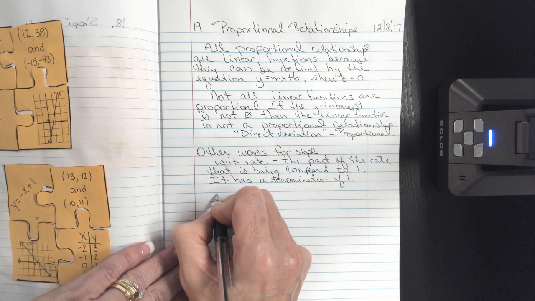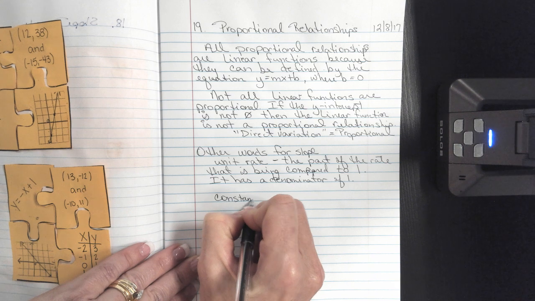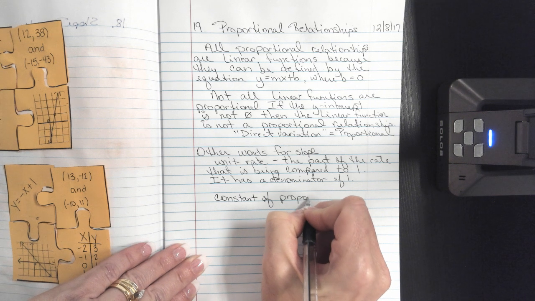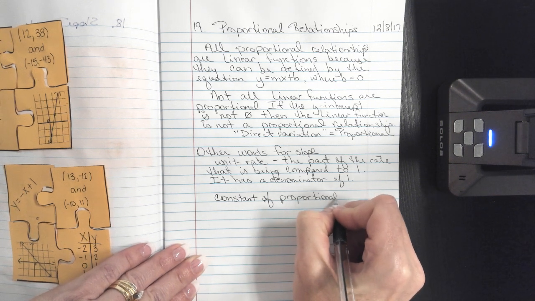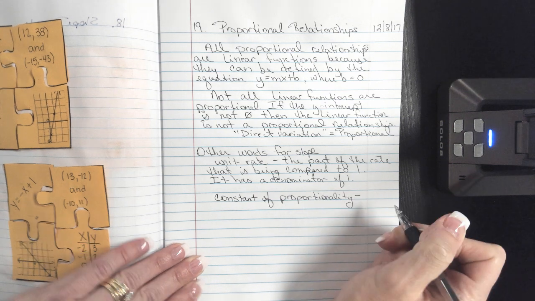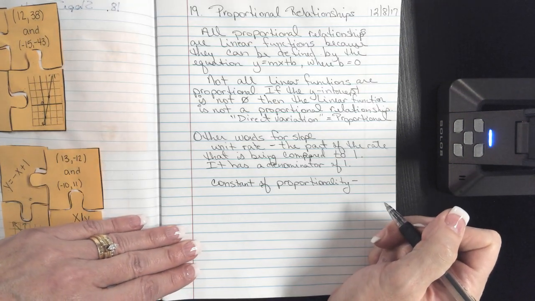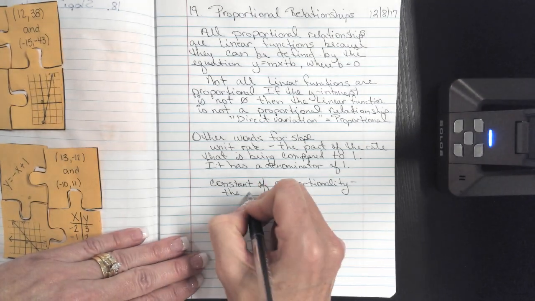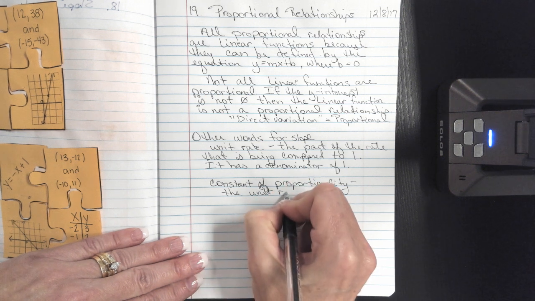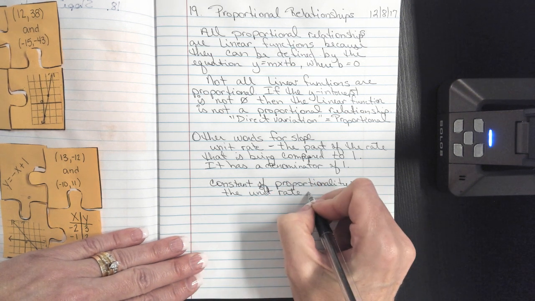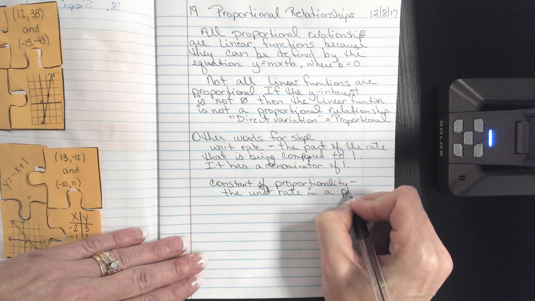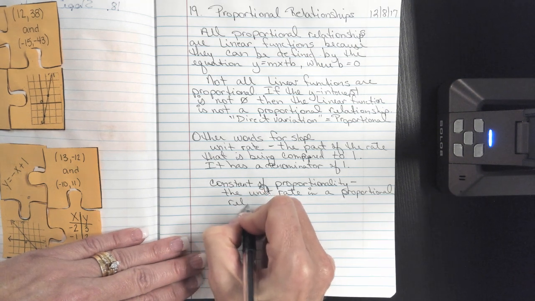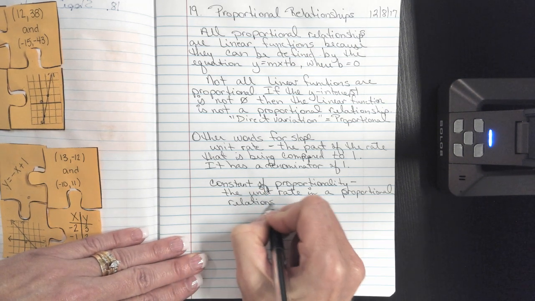A new one will be constant of proportionality. And this is just a new word for slope when you have a proportional relationship. So this is the unit rate in a proportional relationship.